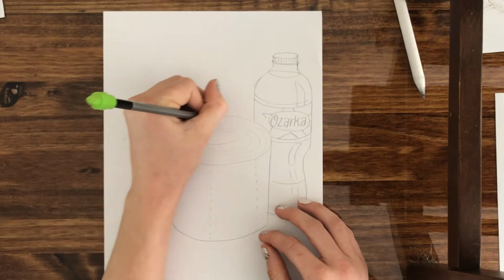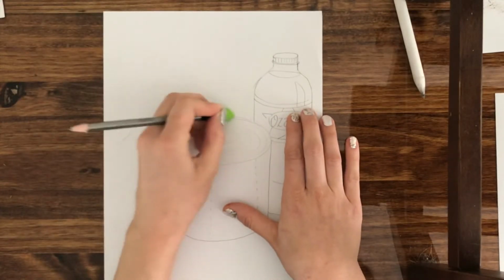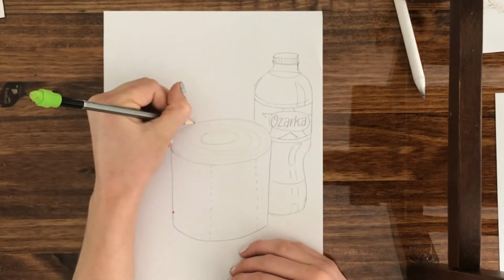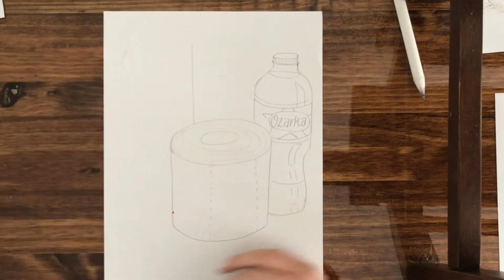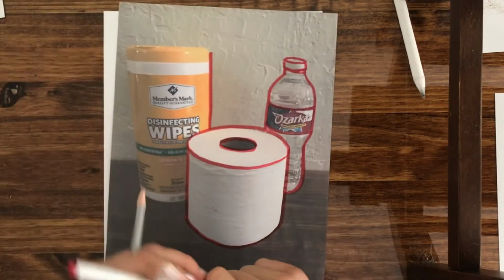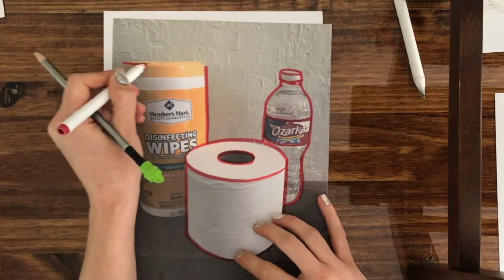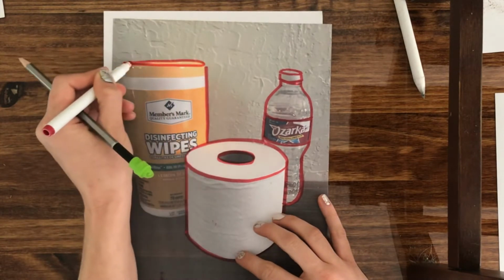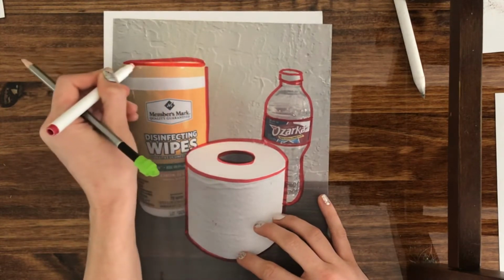I'm gonna keep adjusting. I think my toilet paper roll is too tall. There we go. I'm gonna go straight up. Now let's see what line we're gonna do next. For this next one, it looks like there's only a very tiny ellipse at the top because it's so tall.